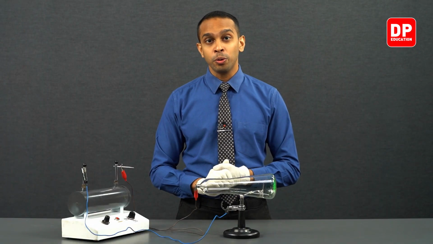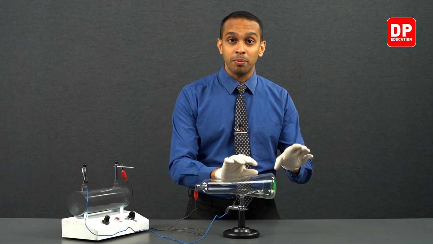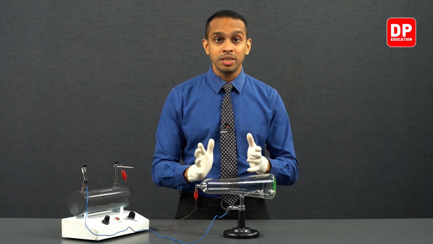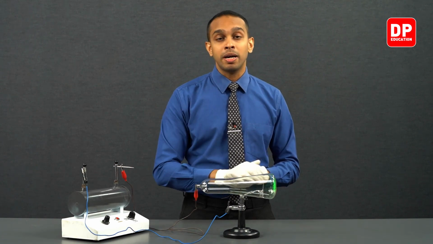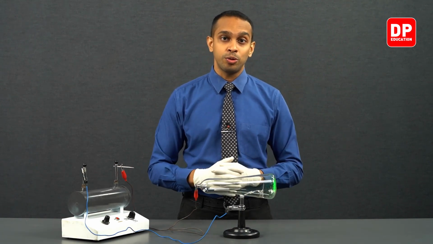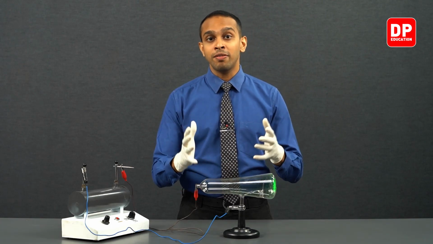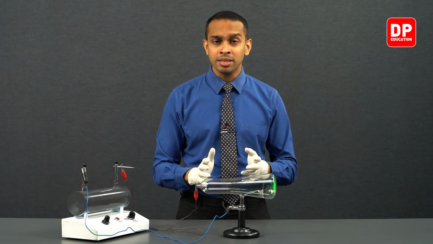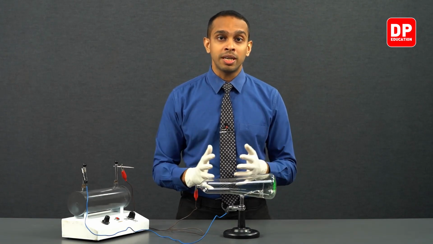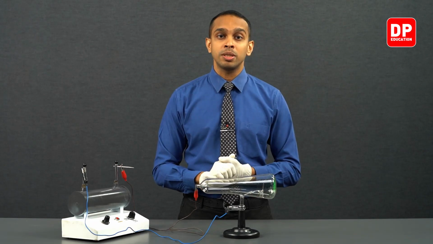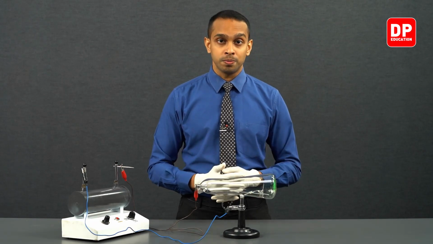Now students, although the particles that are emitted by the cathode are invisible, they are capable of colliding with the gas particles inside the cathode ray tube and allowing them to glow. Or else, if there is a fluorescent material that they come into contact with, they will allow this fluorescent material also to glow.